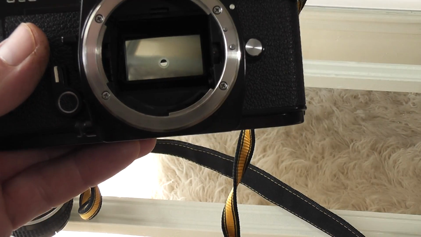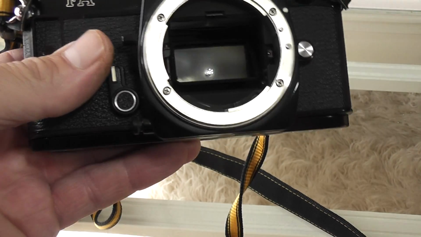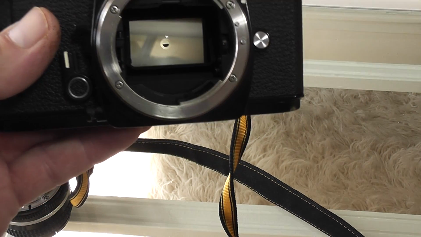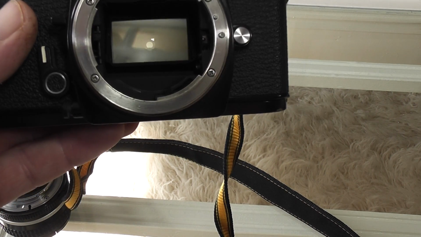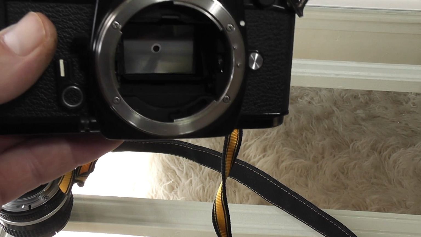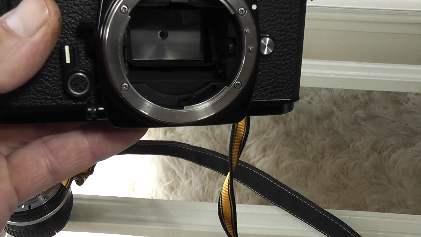All the features in here, which again I say are not unique to this camera. The F4's got it, the F501, F301, I believe the FG as well. There is a lever in the bottom.